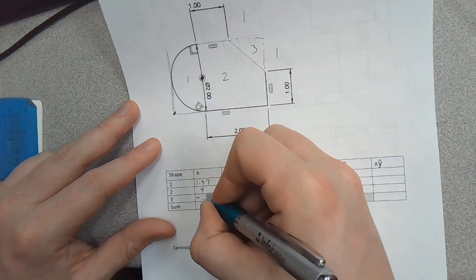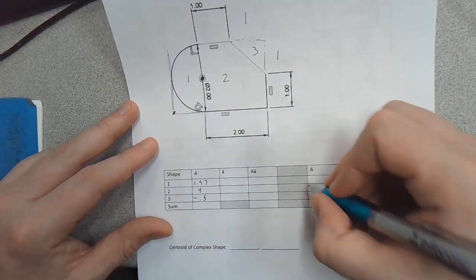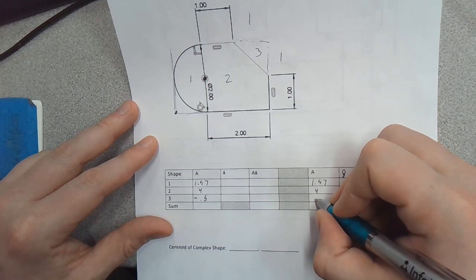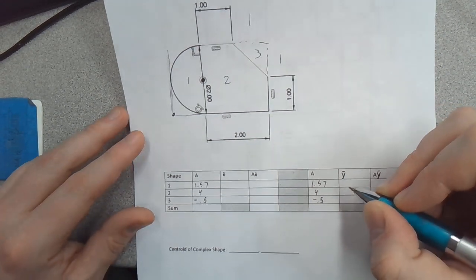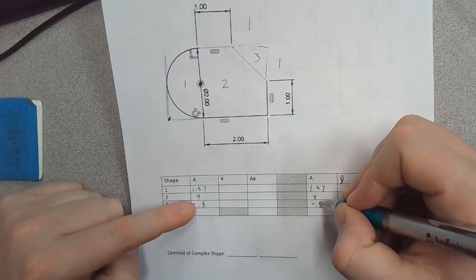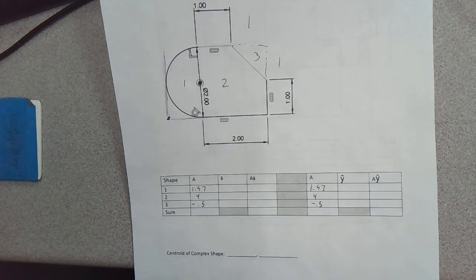Now what I put here is the same as what I'm going to put here: 1.57, 4, and negative 0.5. Because these are the areas, it's just breaking it into two tables for clarity.